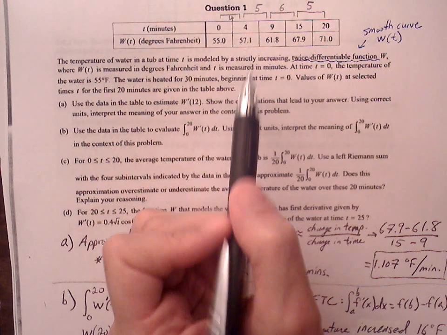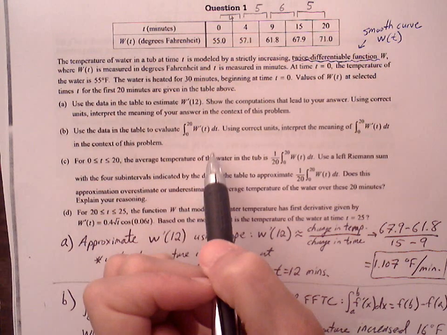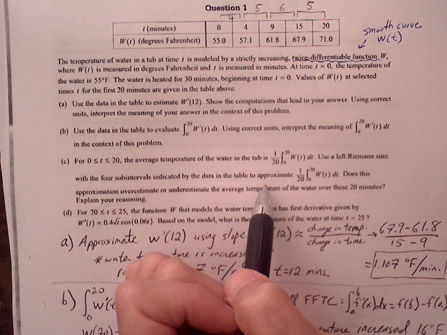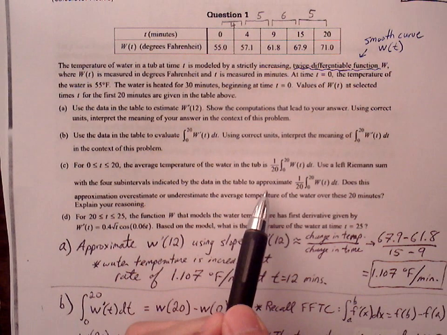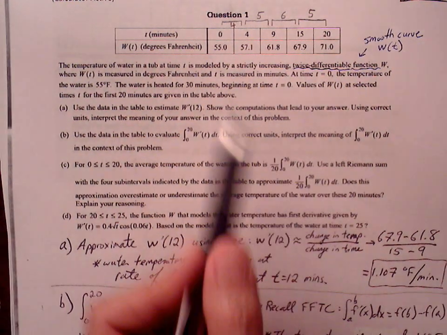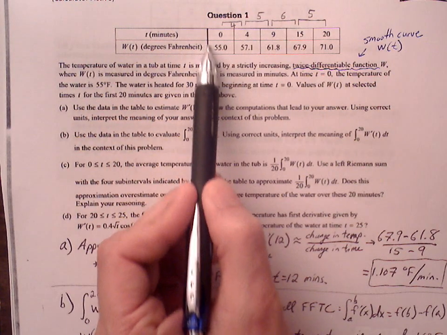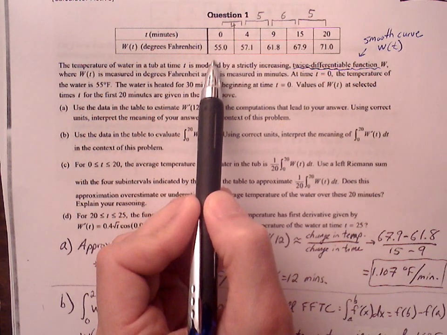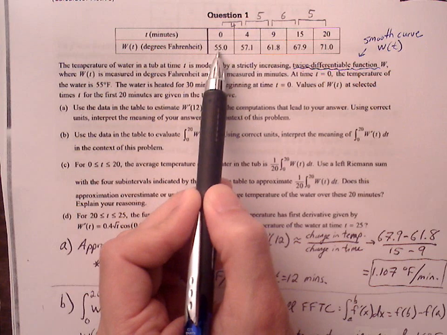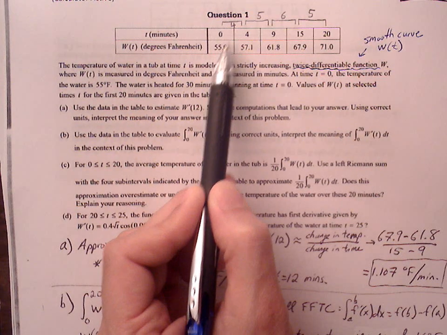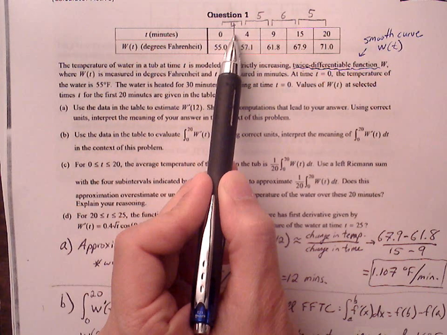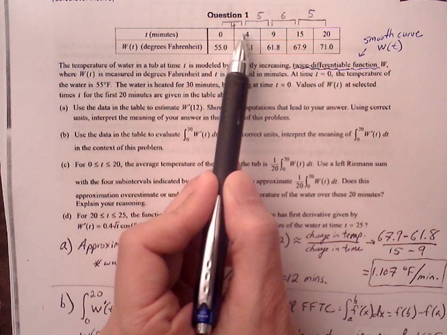The height that we want to choose is based off of what we have from part C. We want to use a left Riemann sum. So that means for each subinterval, we want to choose the left height, the height on the left endpoint. So our first rectangle has a width of 4, because that's 4 minus 0.